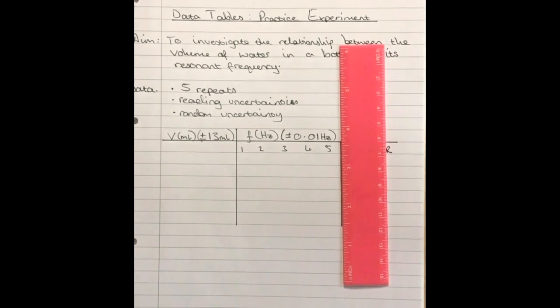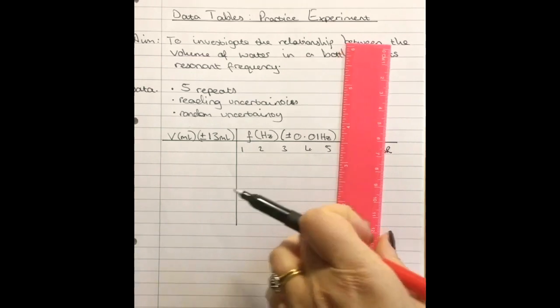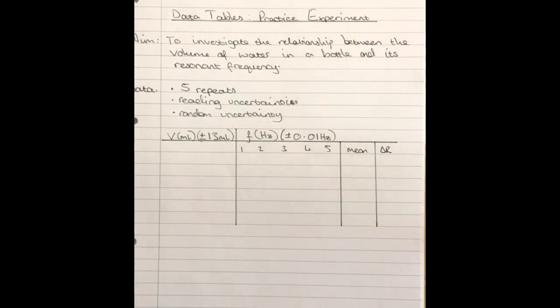And that means that their mean and random uncertainty now no longer are part of the frequency column and no longer have units. And that will immediately shed a whole bunch of marks off your data in your assignment. So be very careful of that. Your mean and random uncertainty are underneath that frequency title, all within there.